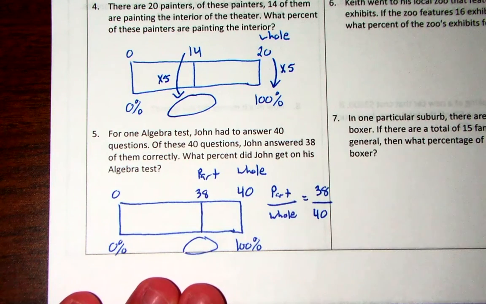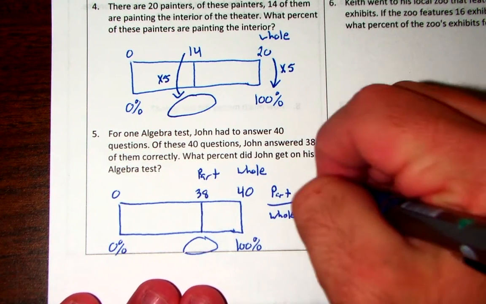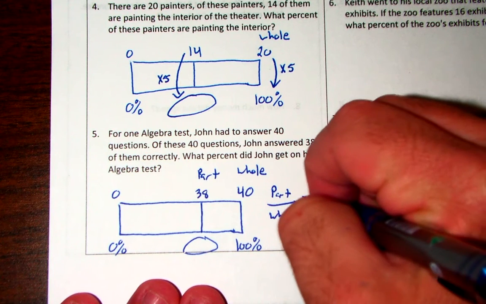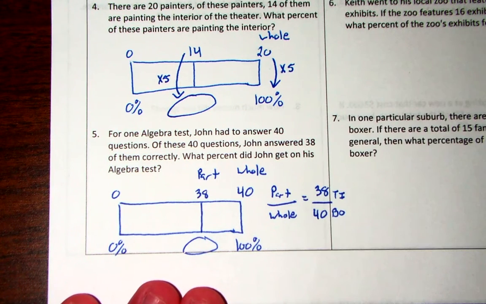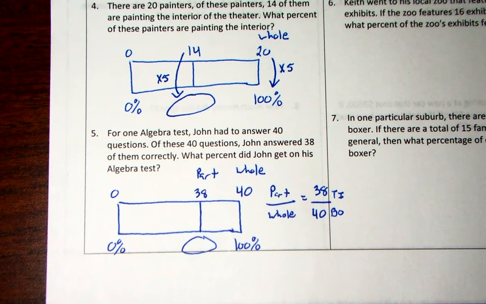38 over 40. Well, guess what, guys? You have a fraction. You need to do top in, bottom out. Great news. I'm not going to finish solving that one. You get to practice.